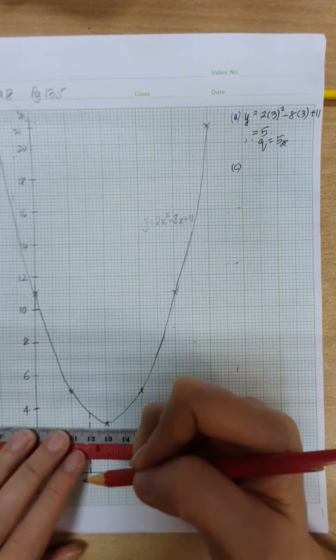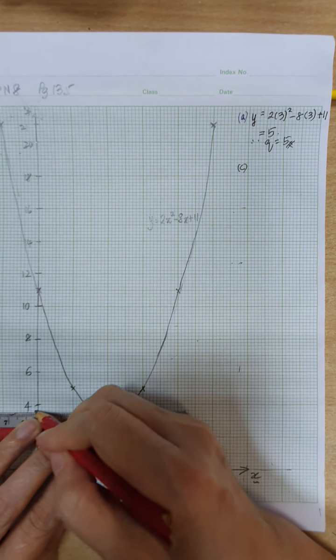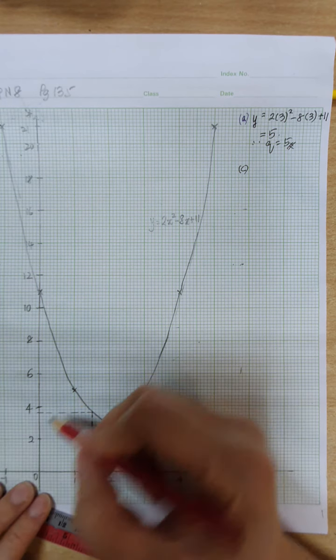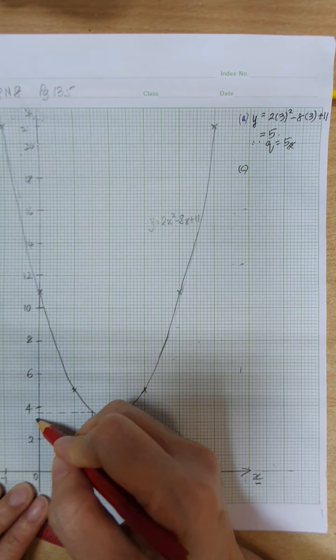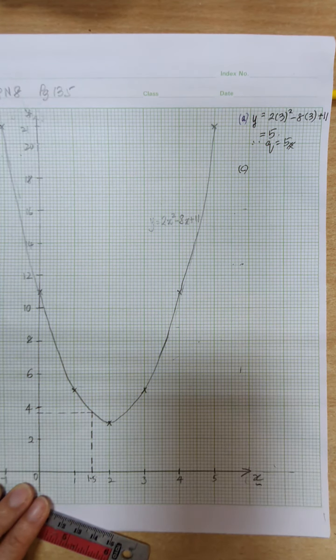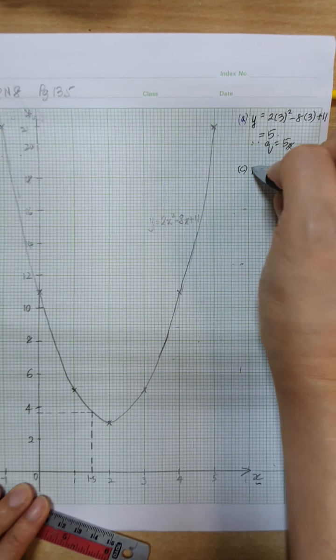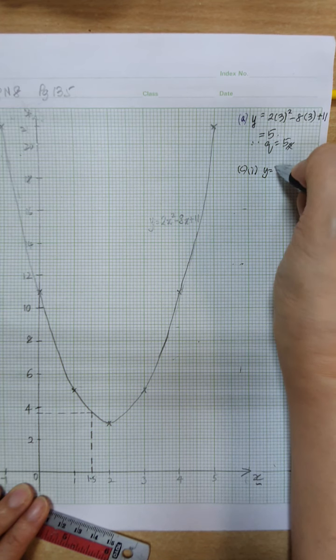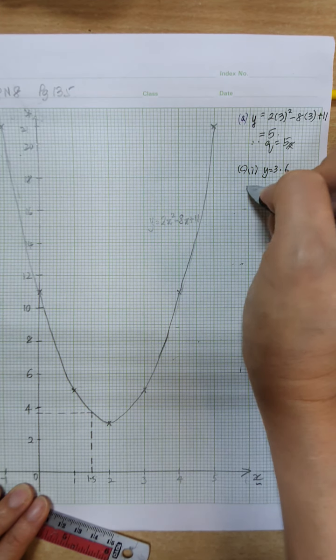1.5. I'm supposed to find the value of y. So here, I need to show this dotted line. So this is 2, this is 3, 3.6. So y equals 3.6. That's part 1.